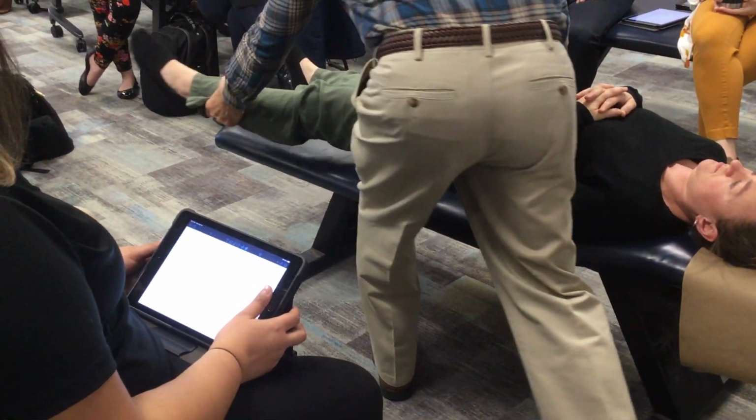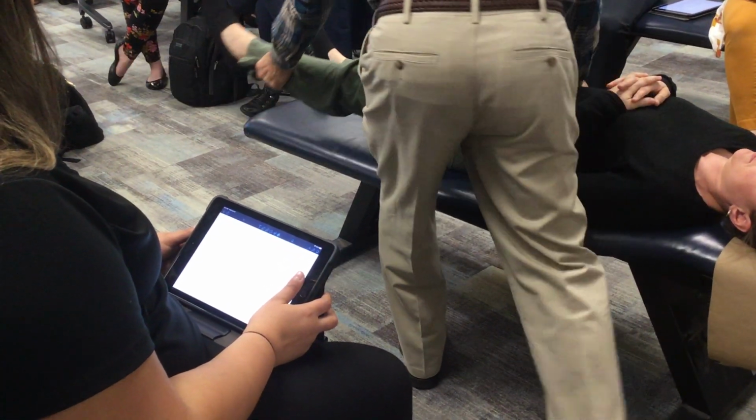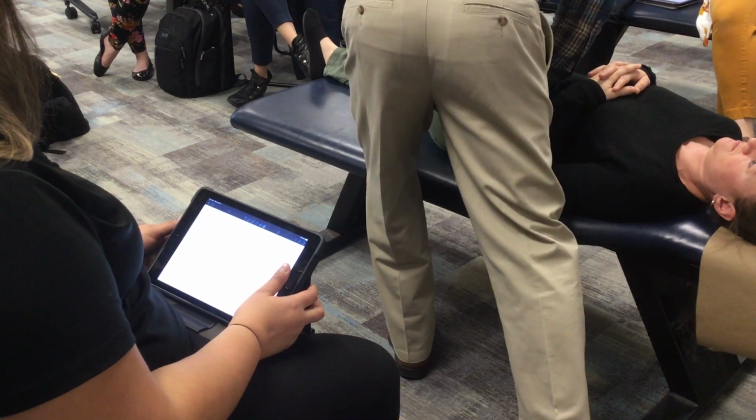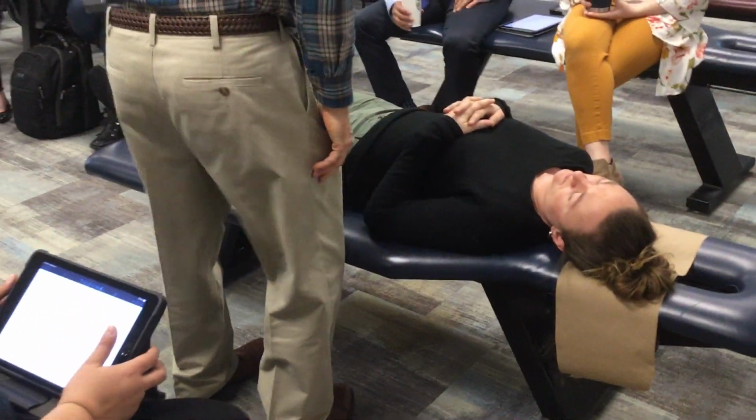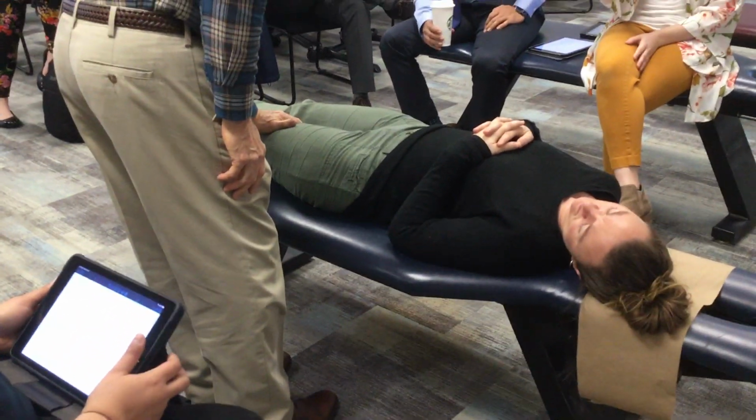Stabilize this, please, thank you very much. Concentrating on that hip joint, and we're gonna, okay? Everybody understand that? That's our what? That's our passive.